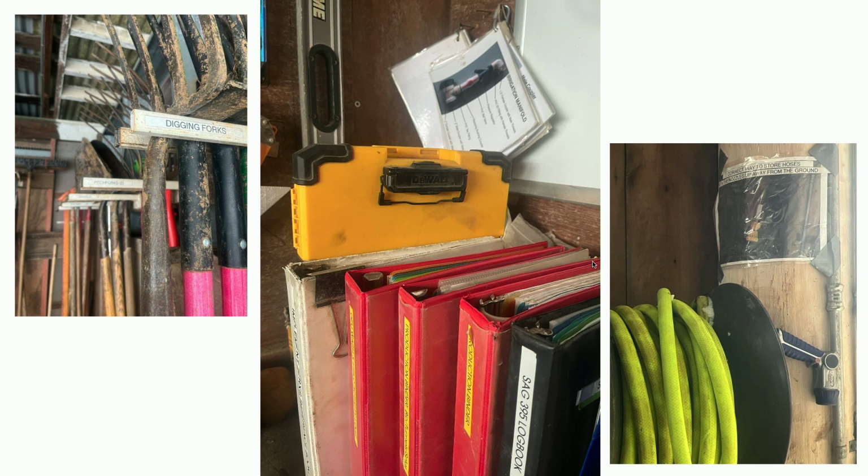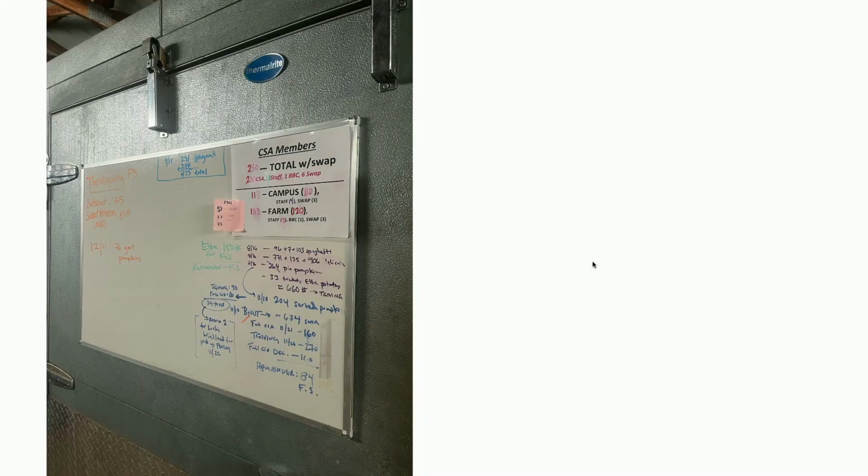Now, the reason I'm including this photo is because the photo is now outdated. It's not actually showing you what you need to do. So again, you have to revise your SOPs. You have to go back and make sure that they're current to your system.